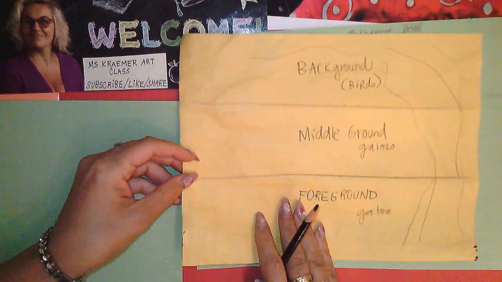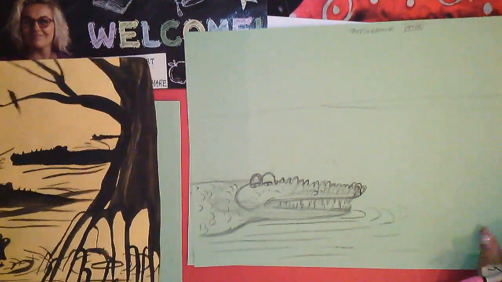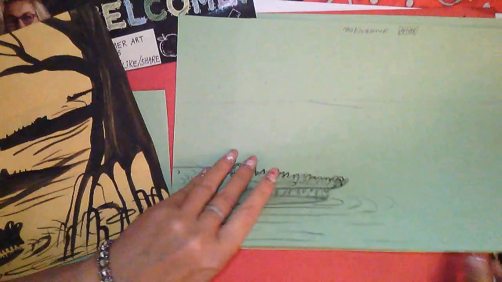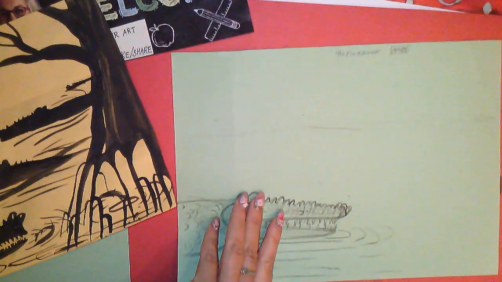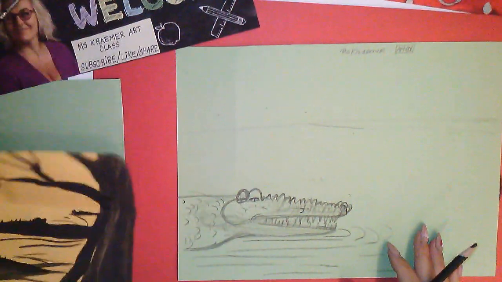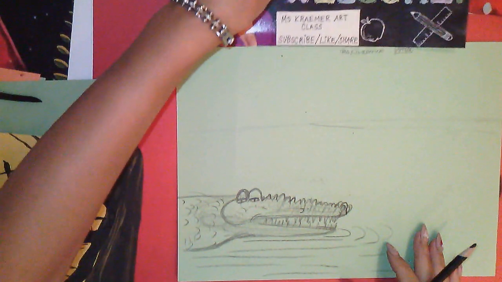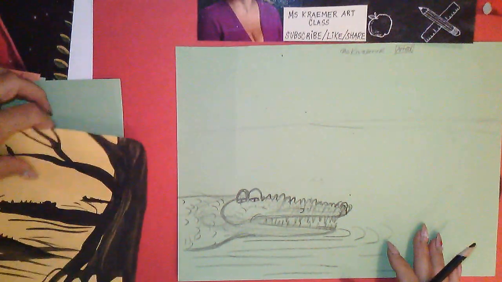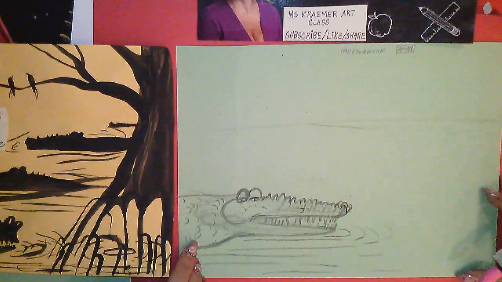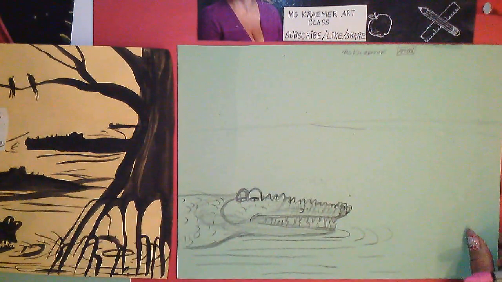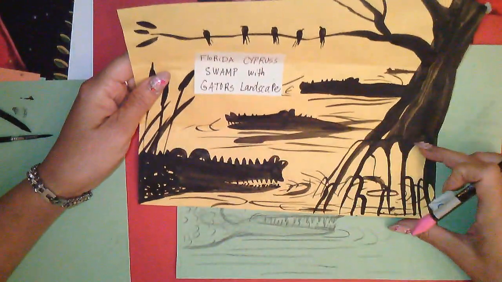And again, we have the foreground, middle ground, and background. So keep that in mind. So right now, when we're looking at our paper, you can see here, the whole paper here, that it's in the part where it's supposed to be. So in the first section, okay?